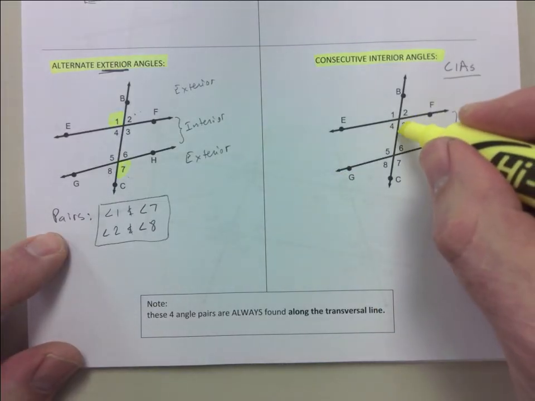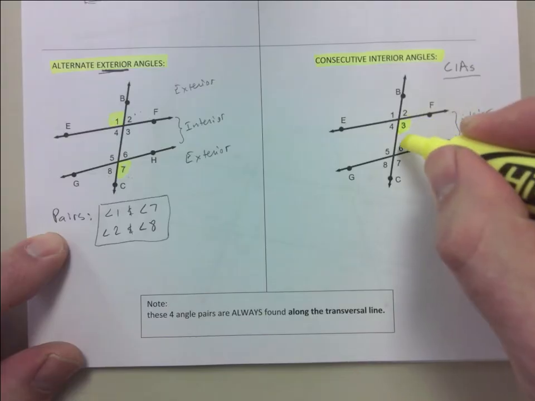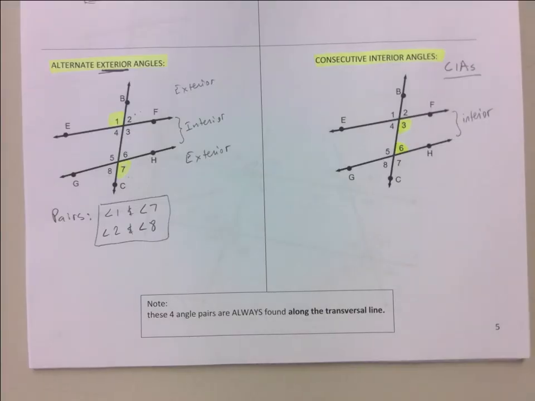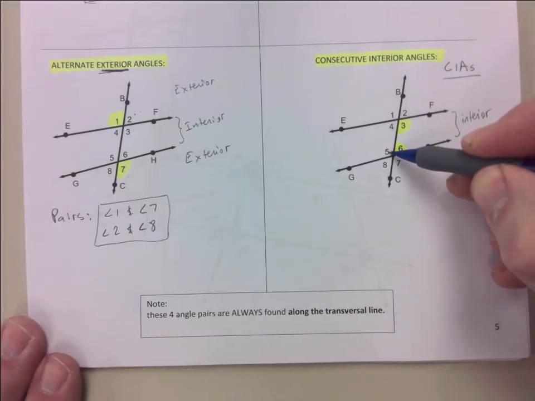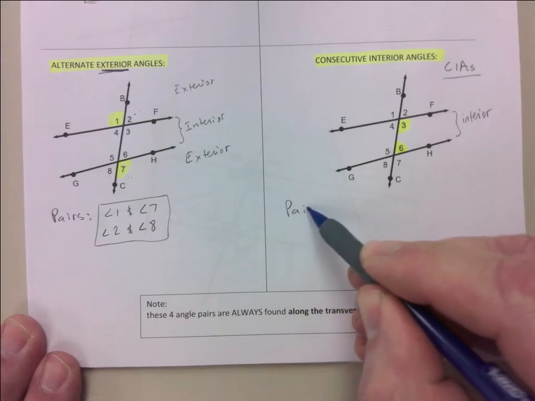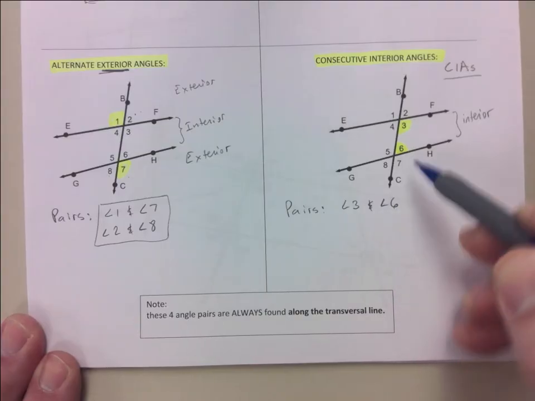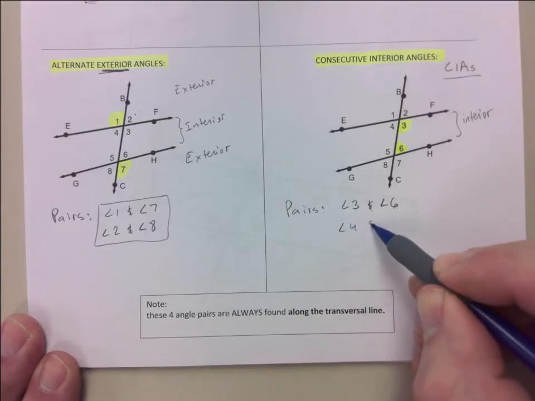So this is one pair, 3 and 6. And the other one will be 4 and 5. Angle 4 and angle 5.